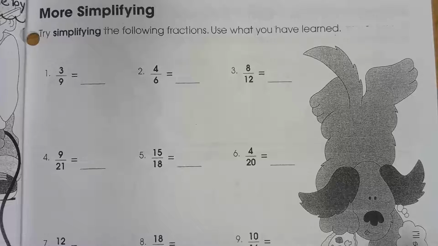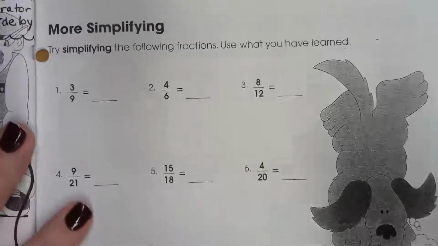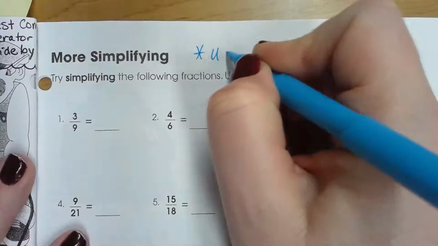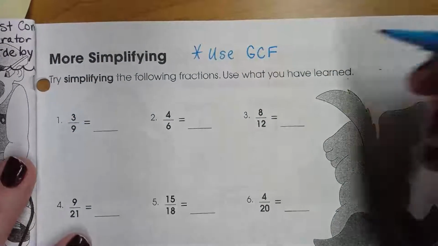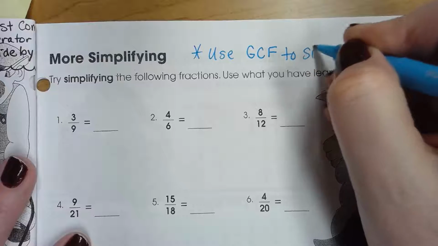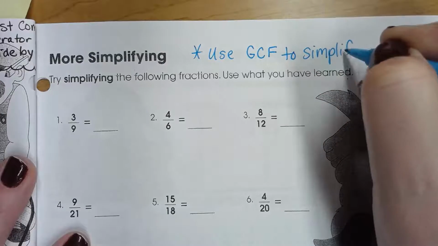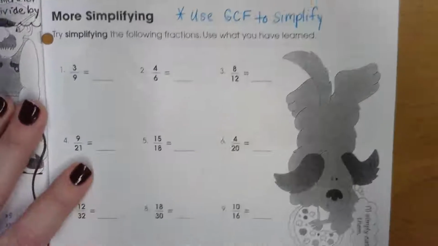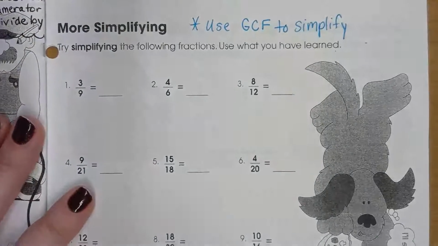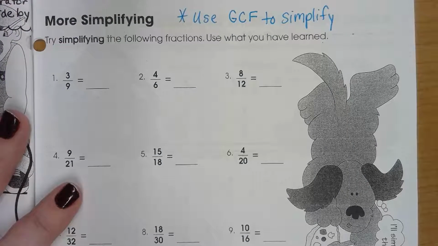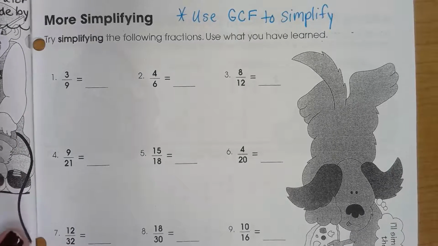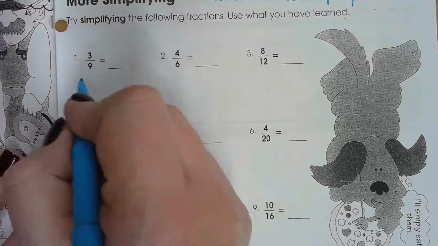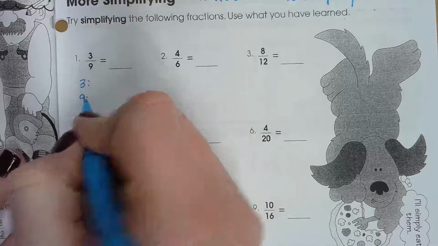Okay. Let's look at the next page and try some more simplifying. Remember, we're going to use our greatest common factor to simplify. Because if we use our greatest common factor, we will get simplest form right away. Okay, otherwise we're going to have to do multiple steps for dividing. So let's look at 3/9. 3 and 9.